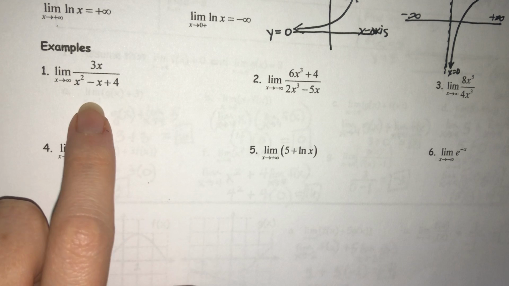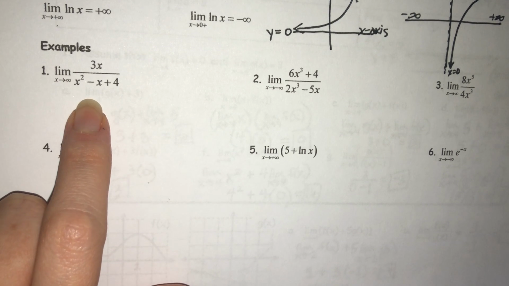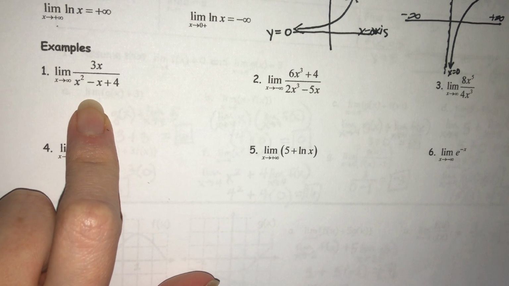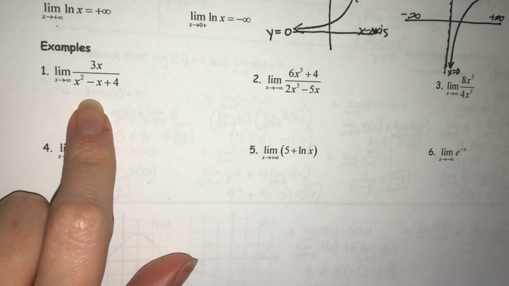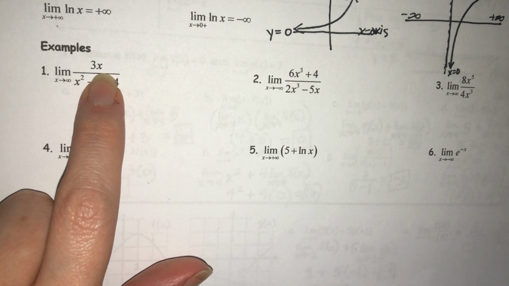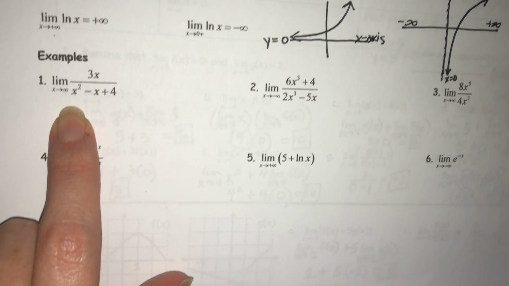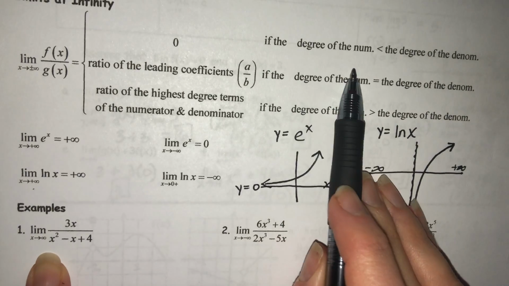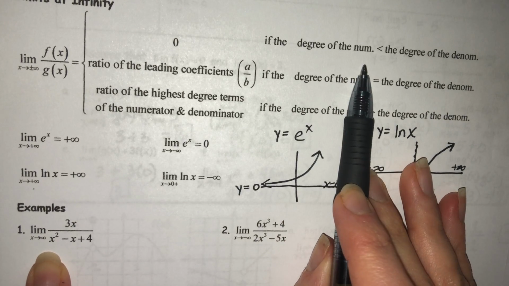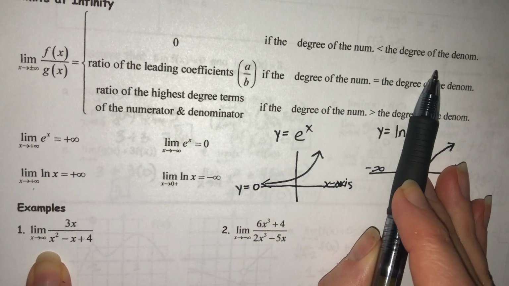So here's a rational function, something over something else. Let's look at the degree of the numerator and the denominator. Degree means the highest power of x. The highest power of x on the top is 1. The highest power of x on the bottom is 2. So that means that the degree of the numerator is less than the degree of the denominator.